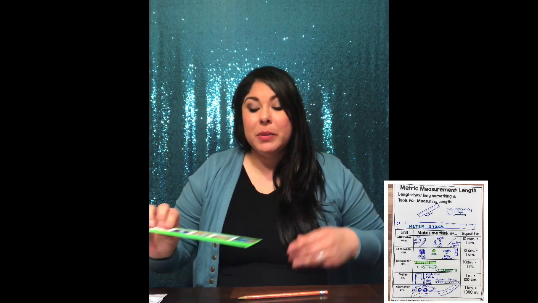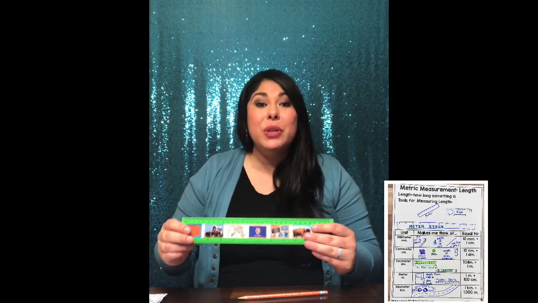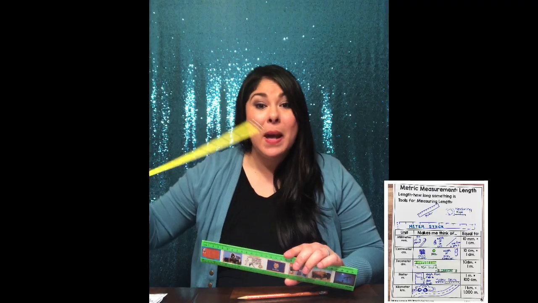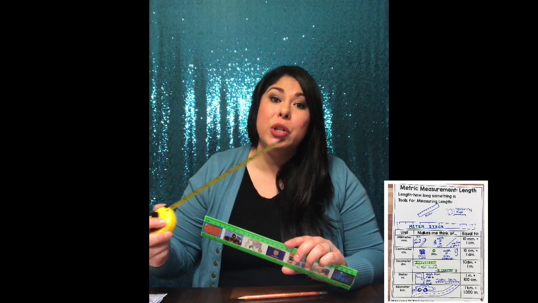Now you can simply use a ruler. This is the ruler I used for inches. Just turn it to the centimeter side and you can use that side. You can also use yardsticks, meter sticks, measuring tape. Those are tools you can use to measure in the metric system of length.